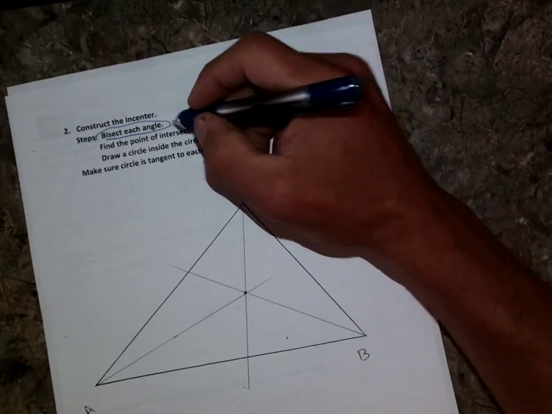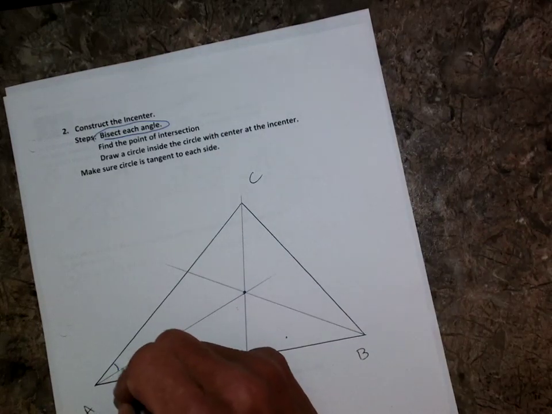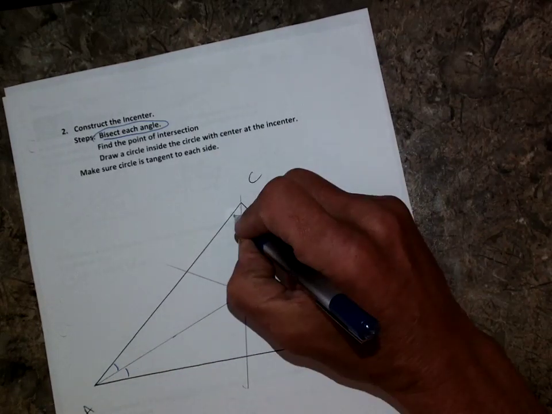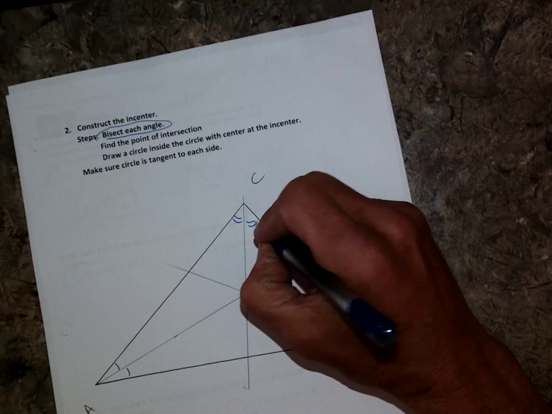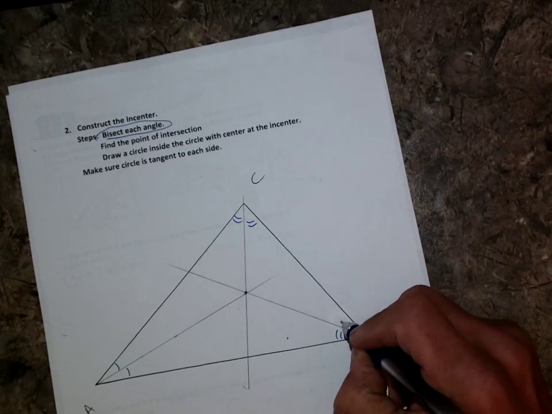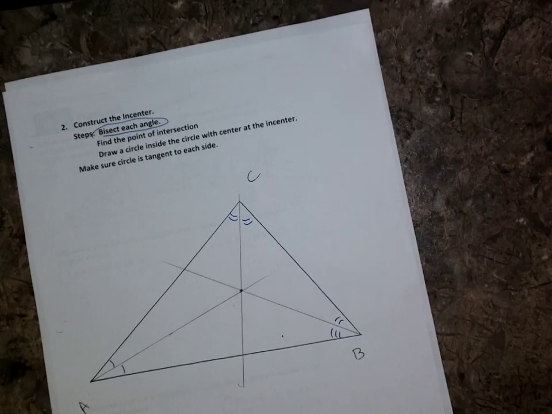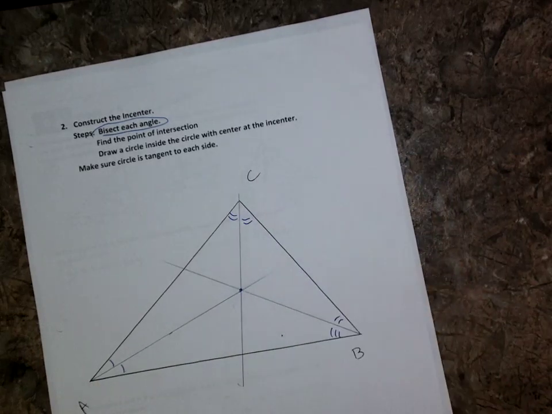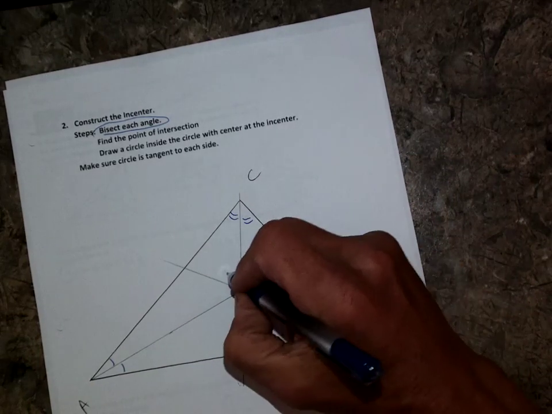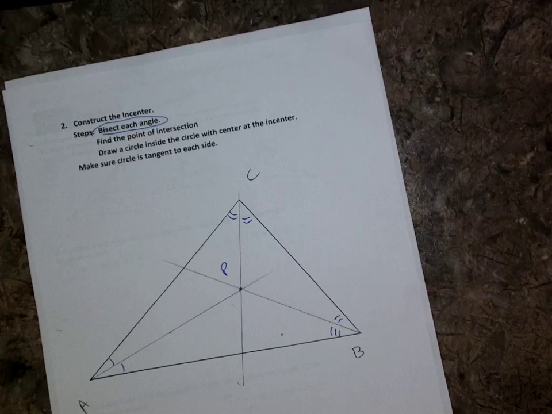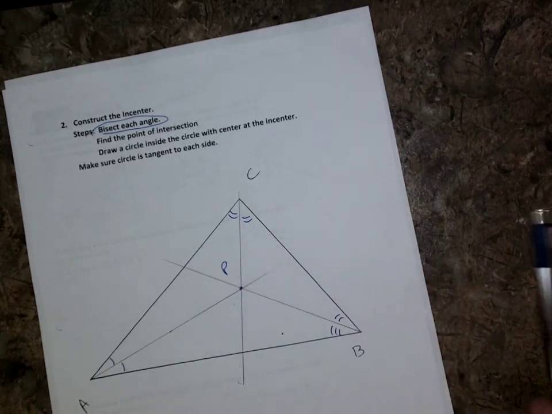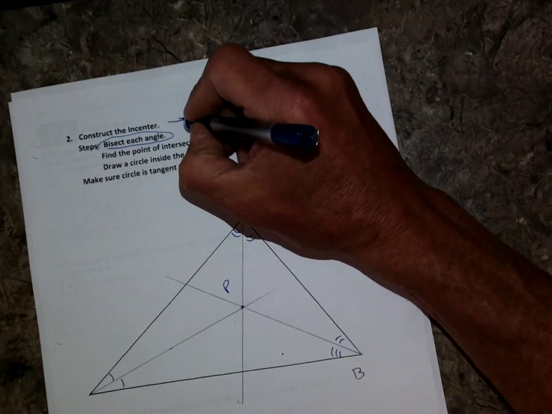So, angle bisectors. If that's the case, then this angle is equal to this angle. This angle here is equal to this angle, and this angle here is equal to this angle here. So when we do all the angle bisectors, they intersect in a single point. Let's call that P, and that's called the incenter. Now why is it called the incenter? Because we're going to put a circle on the inside.